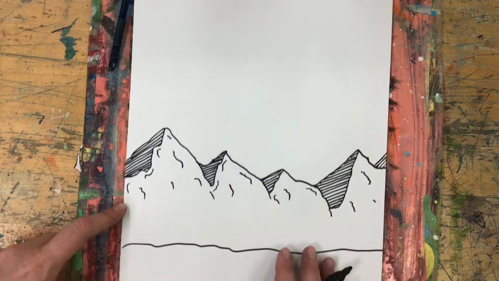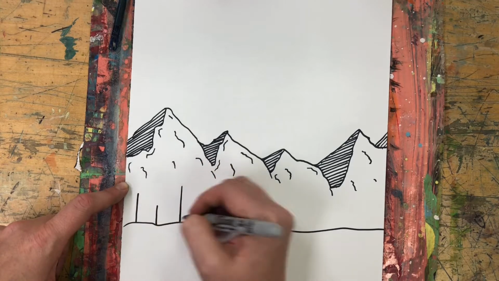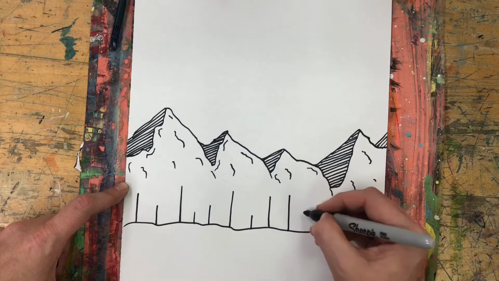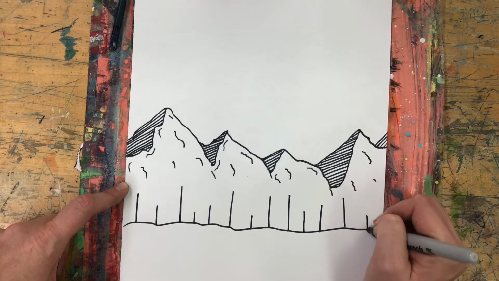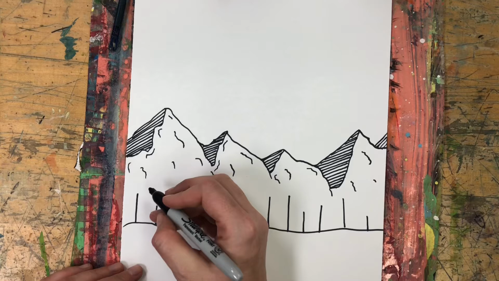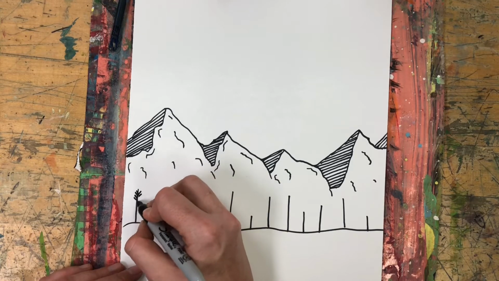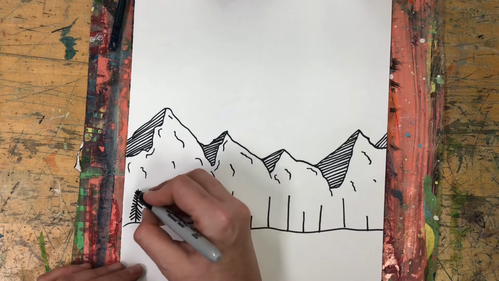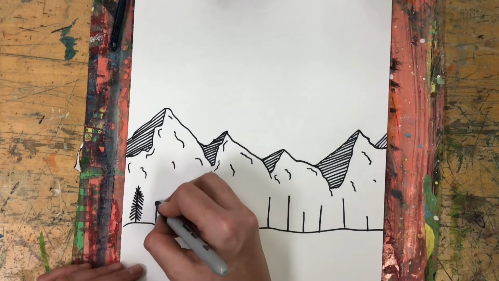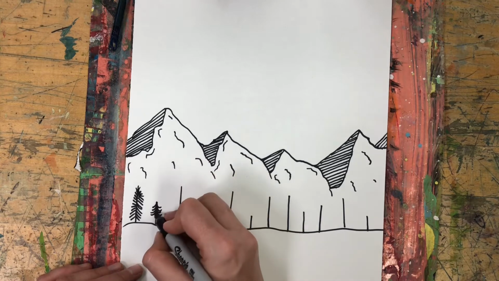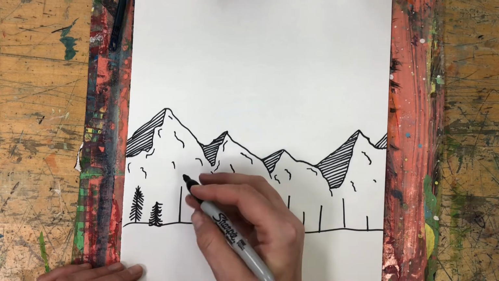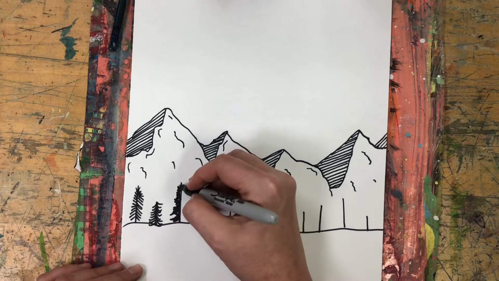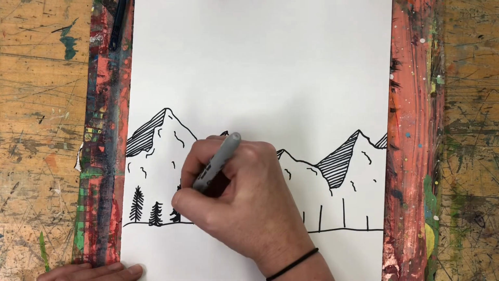Next, we're going to create a ground line where we can add some trees. You can put as many or as few trees as you'd like to. After you have the trunks of your trees, you can start to add the branches of your trees. I'm focusing on different ways to do pine trees. There's so many different ways you can draw these trees, so you can do a variety like I am, or you can pick one way that you want to make your trees that you like the best.